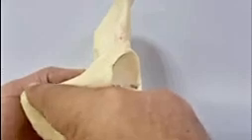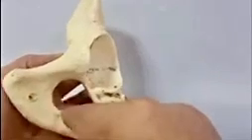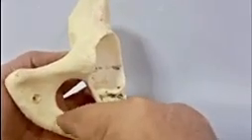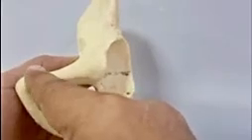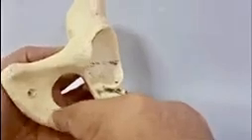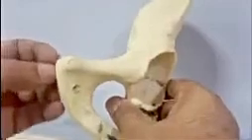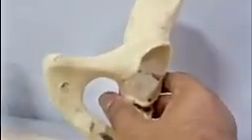The other bone anteriorly here is the pubic bone. This is the superior ramus of the pubic bone. Here is the pubic tubercle. This is the pubic crest. This is the body of the pubic bone, and this is the inferior ramus of the pubic bone. The pubic bone articulates with the other pubic bone through the symphysis pubis, like that.